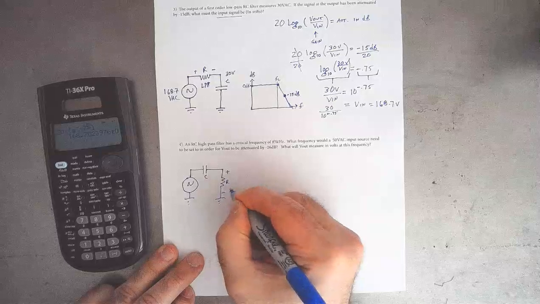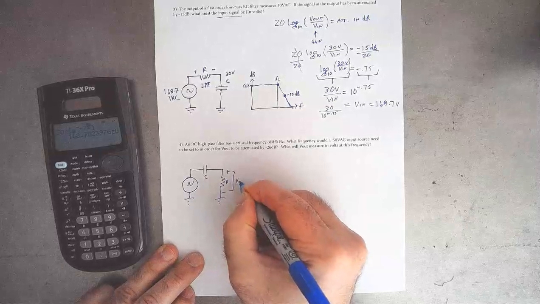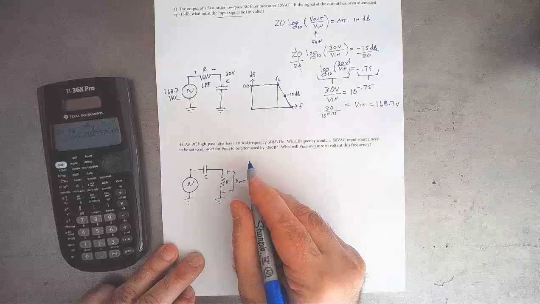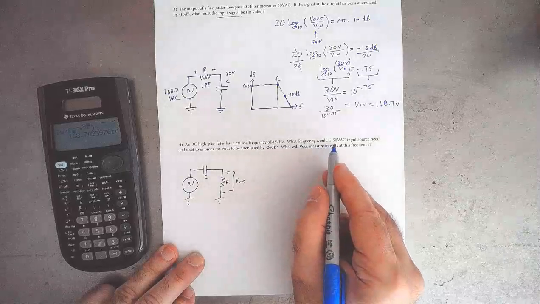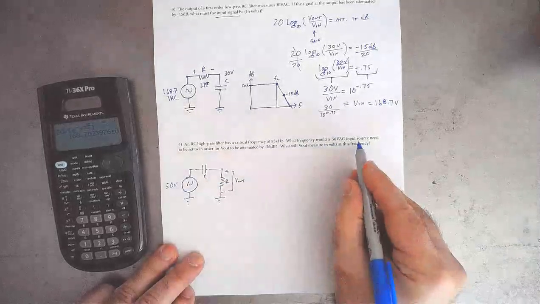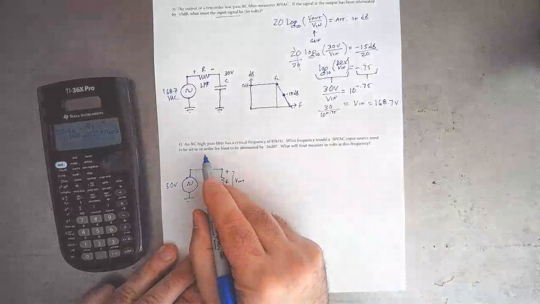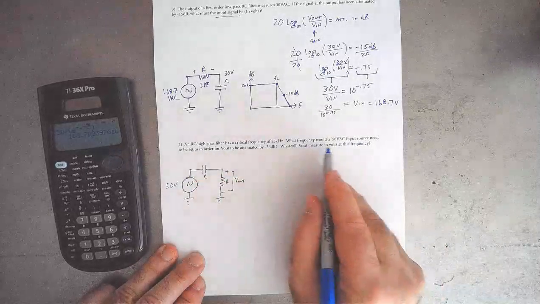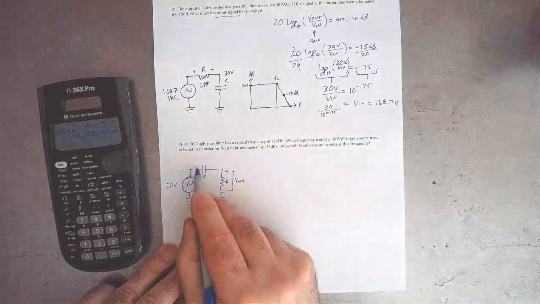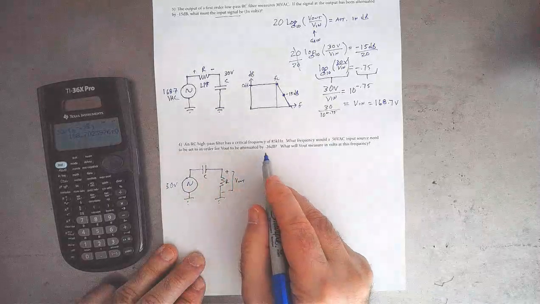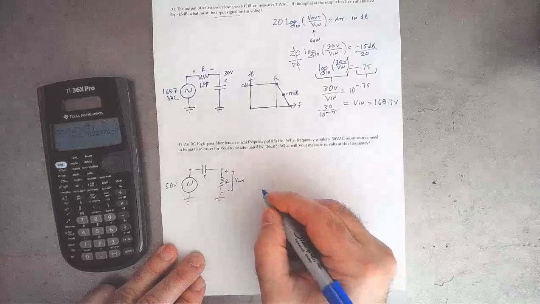And we're taking Vout across this right here. All right. So the input source is 50 volts. And we're not given the frequency, but they want to know what frequency this source should be set to in order for Vout to be attenuated by minus 26 dB.